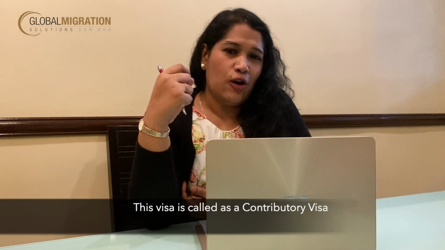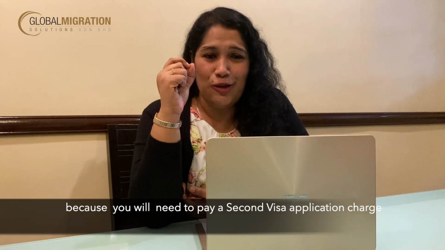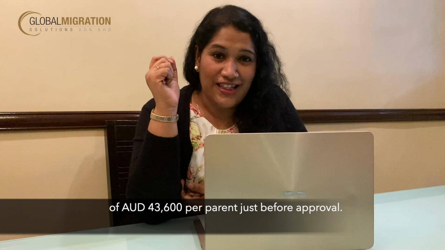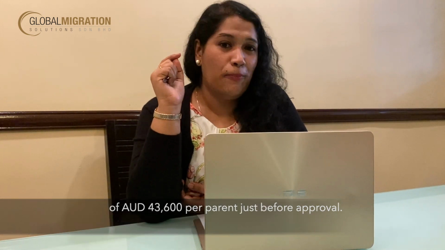So this visa is called a contributory visa because you will need to pay a second visa application charge of 43,600 per parent just before approval. This is what we call the cut queue fee because you pay this and you get your visa in about 4 years or so.